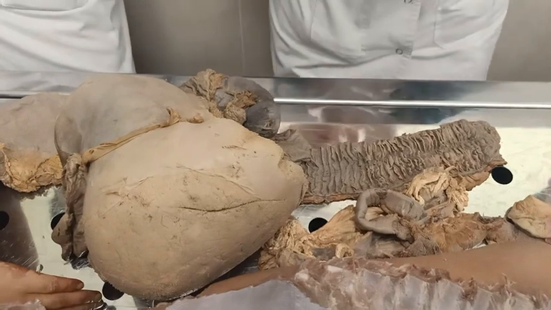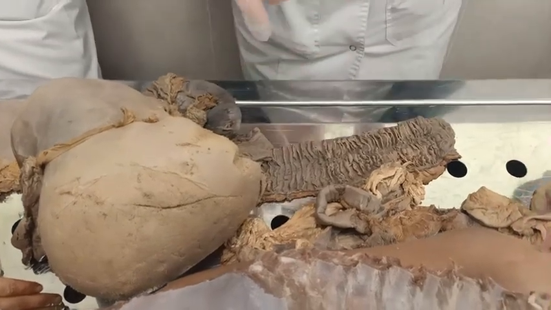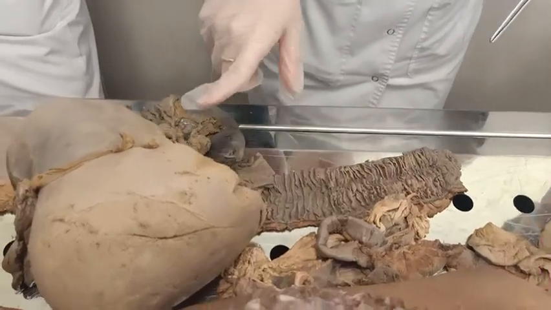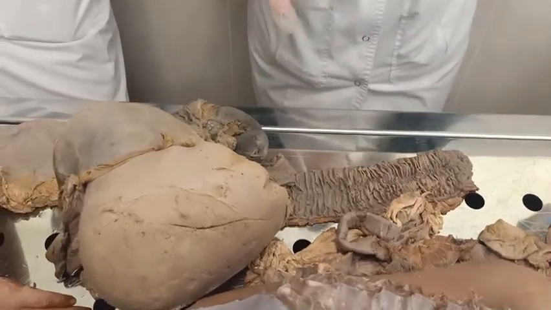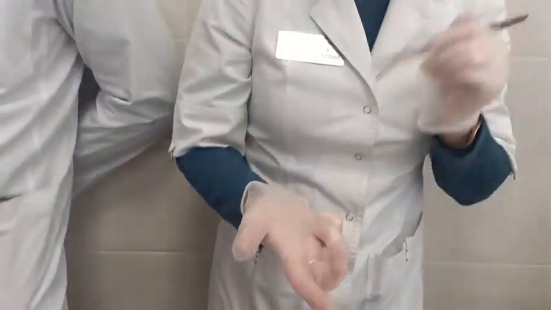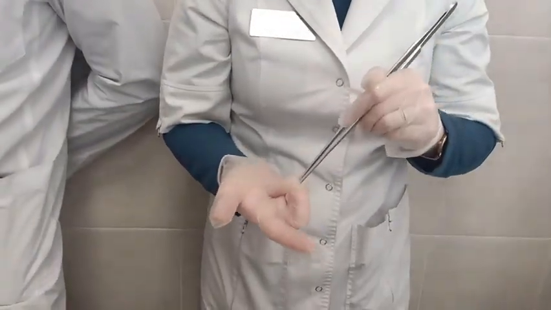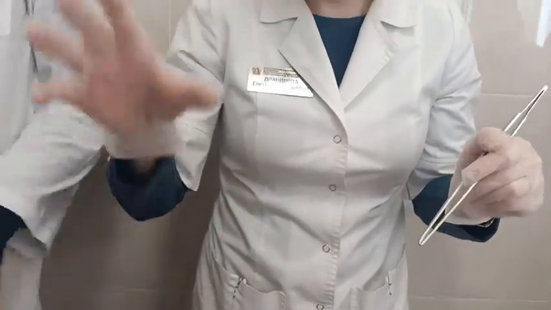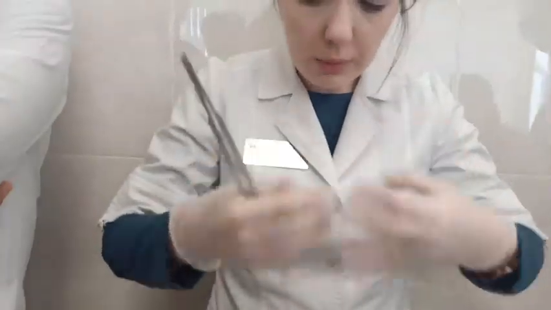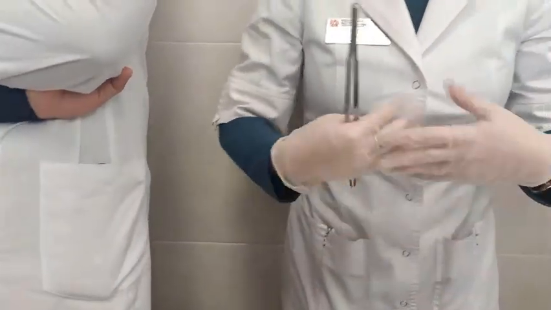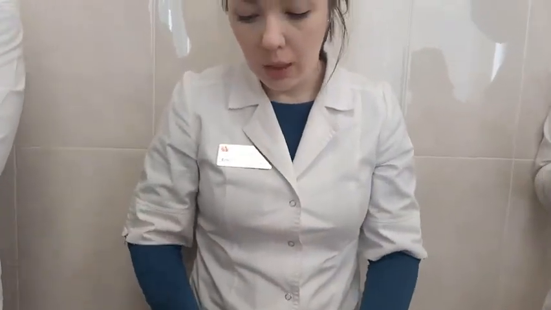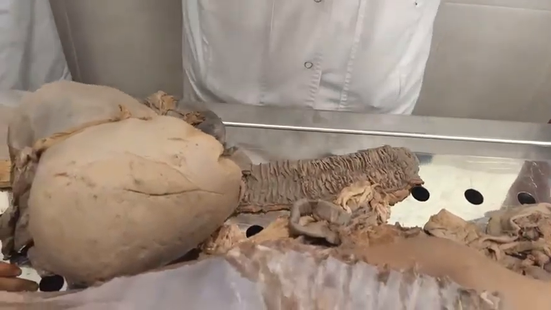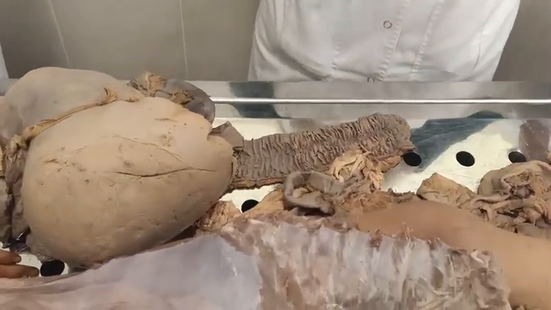So everything is absorbed here. Once again, enzymes are produced in the pancreas: trypsin digests proteins, amylase digests carbohydrates, and lipase digests lipids. Bile emulsifies fats, splitting them into small molecules, and only these small molecules can be digested by lipase after that. So after all of this, the processes of digestion are over.